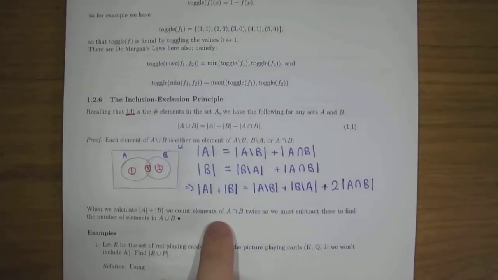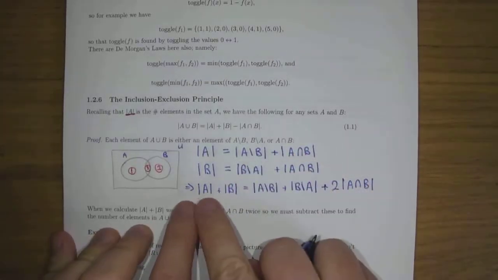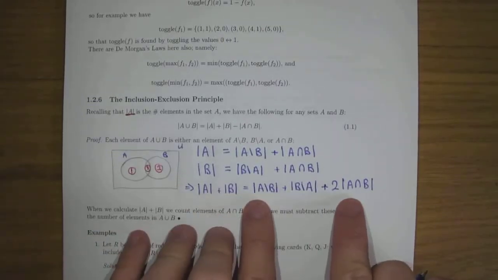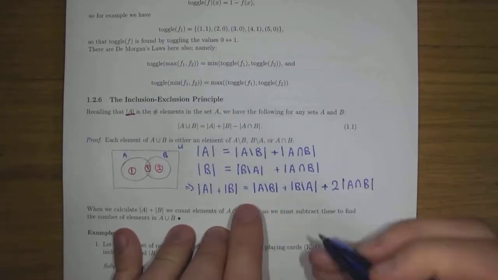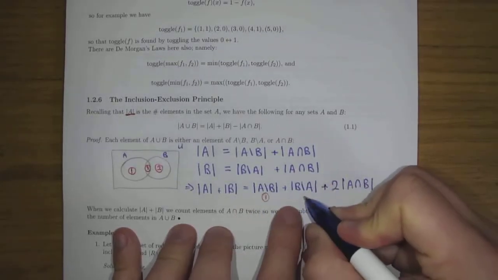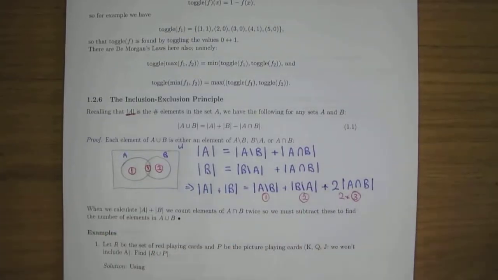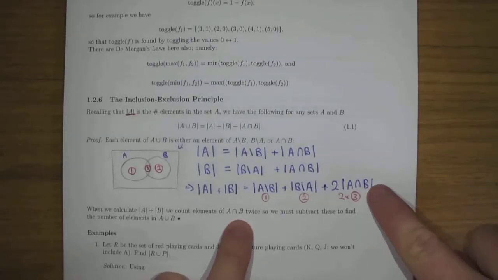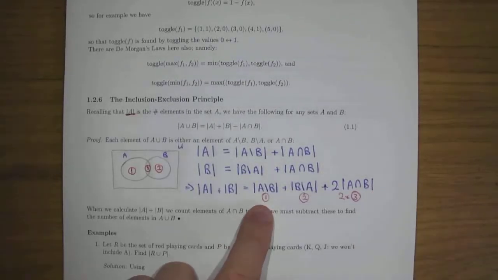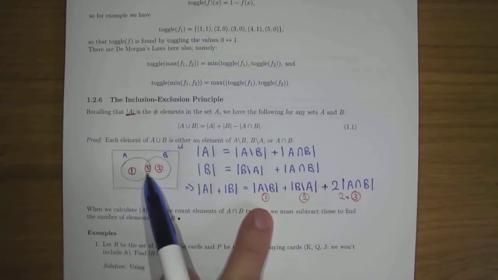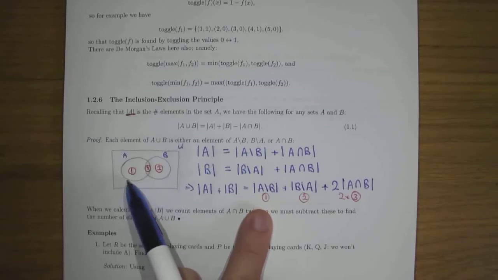Okay, and so what this represents is the number of elements in A plus the number of elements in B. And then what I have over here is like 1 plus 2 plus twice 3, the number of elements in there. So if I take away one of these, the number of elements in A intersection B, I'll be left with the number of elements in 1 plus number of elements in 3 plus number of elements in 2, and that's exactly the same as the number of elements in A or B.